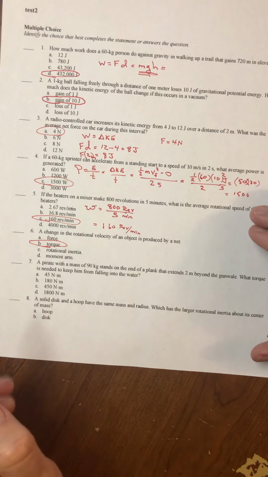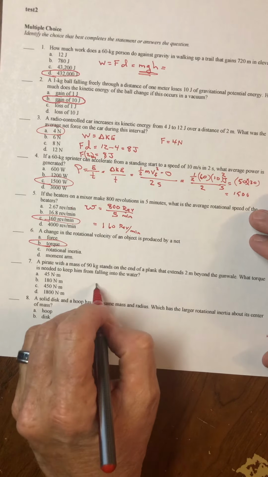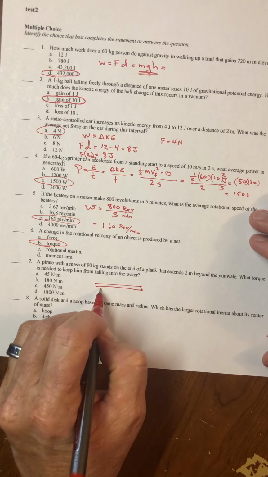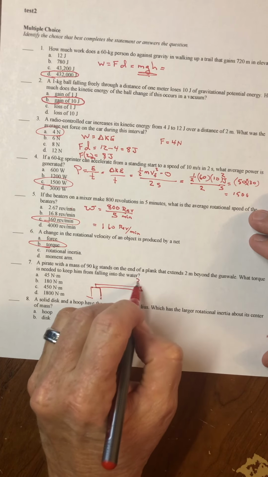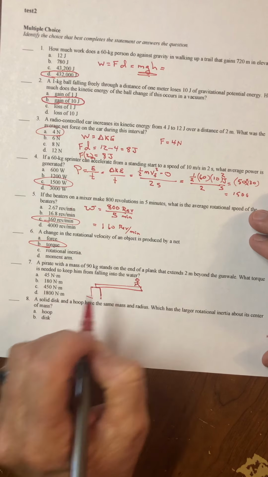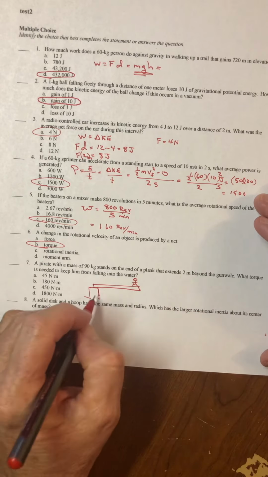A pirate with a mass of 90 kilograms stands on the end of a plank. And so here's a plank, if you will, that extends 2 meters out. And so maybe here's the edge of the ship, and we've got the pirate out here at the end. It's 2 meters beyond the gunwale. So there's the gunwale, the side of the ship. It says, what torque is needed to keep him from falling?